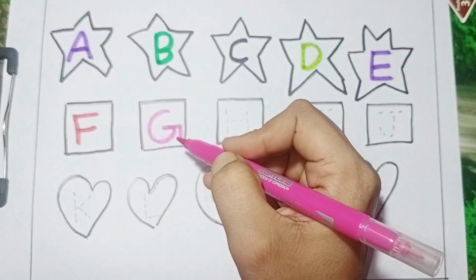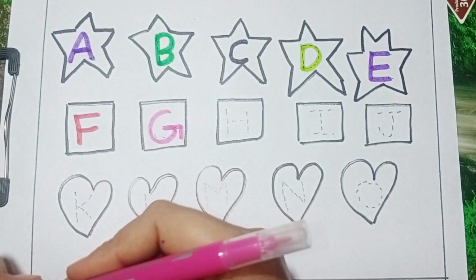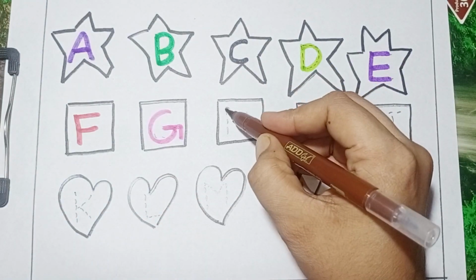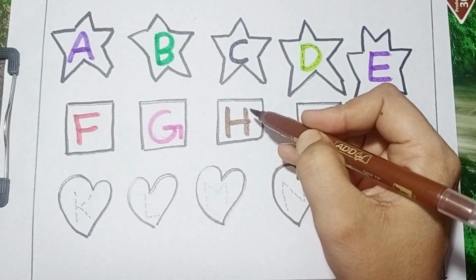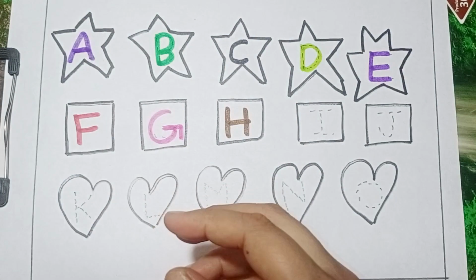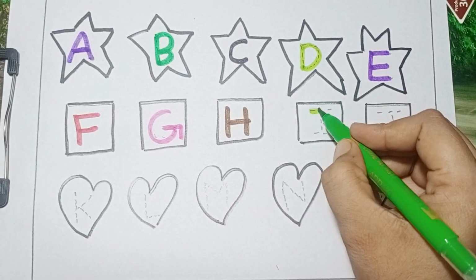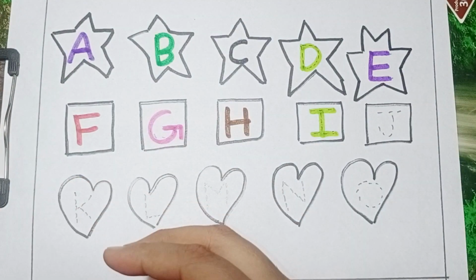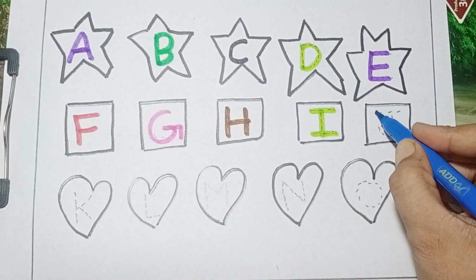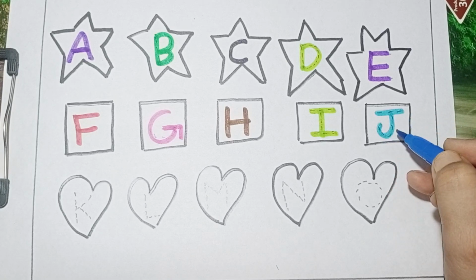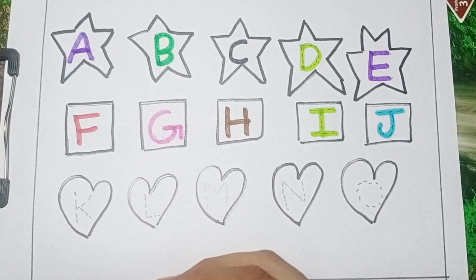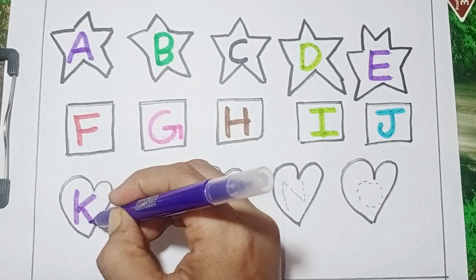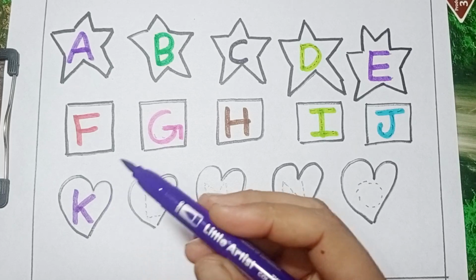G for goat. Shape square. H for horse. I for ice cream. J for joker. K for king. Shape heart.